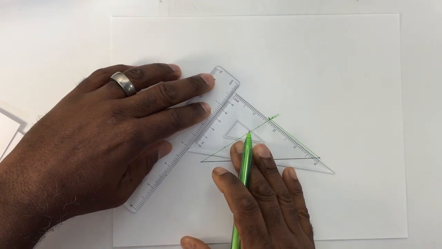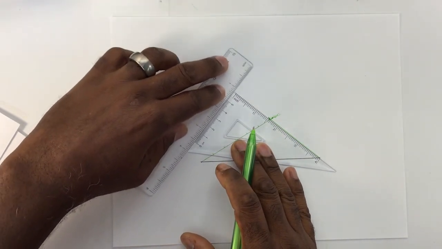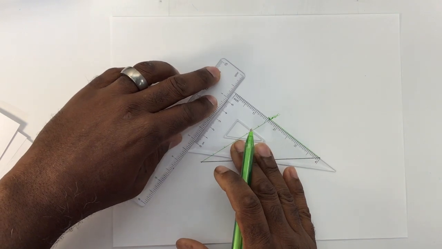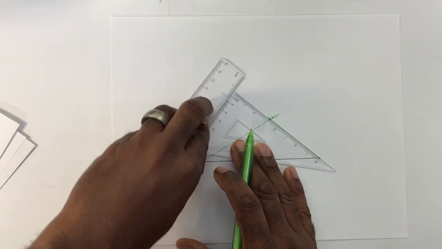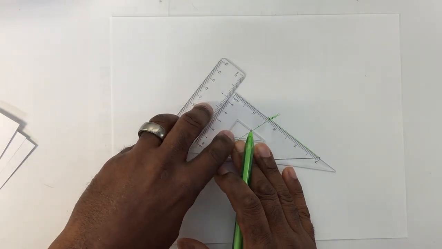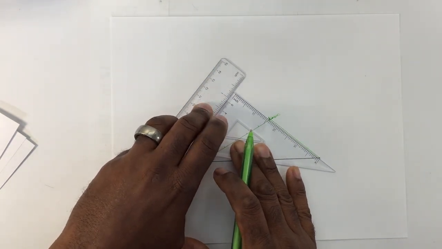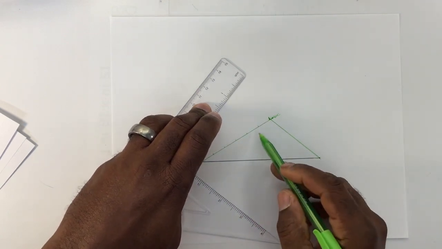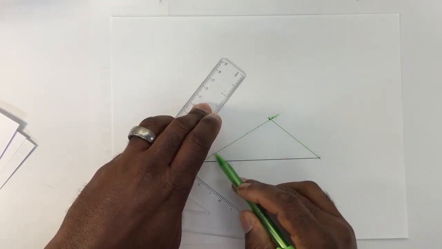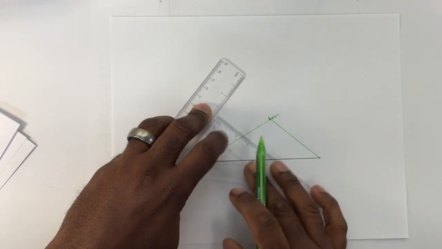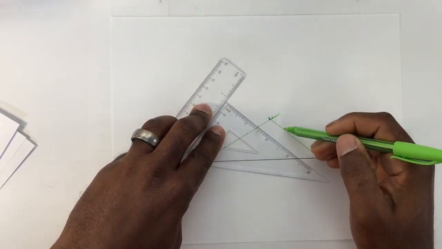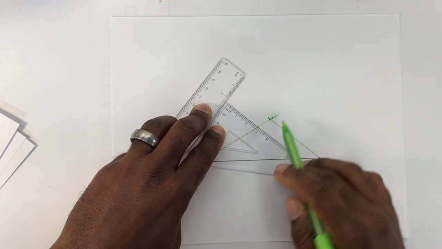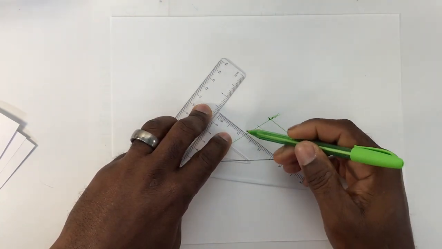Once you've done that, set up your triangle, your ruler, or whatever other tool you've got, and make sure you line it up with that new green line, and then every line from every subdivision that goes to this line absolutely has to be parallel to this first line. Like that.